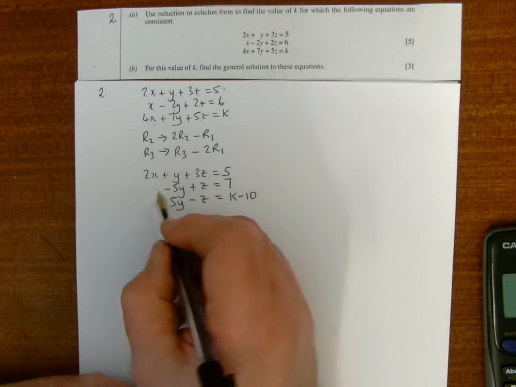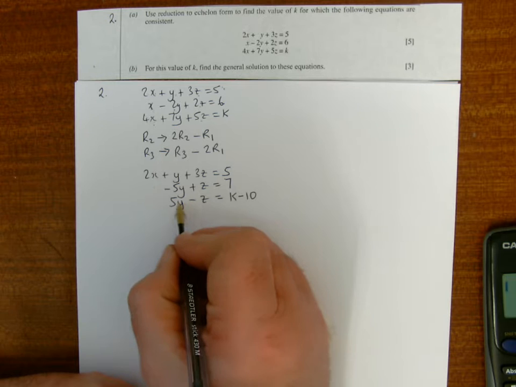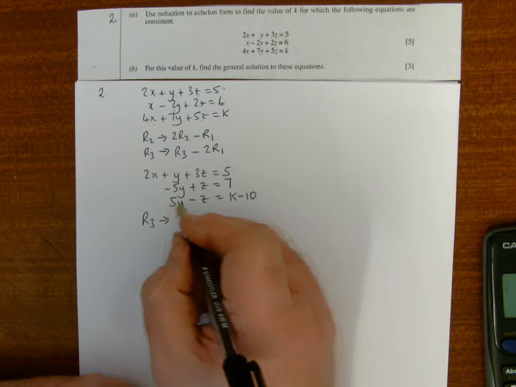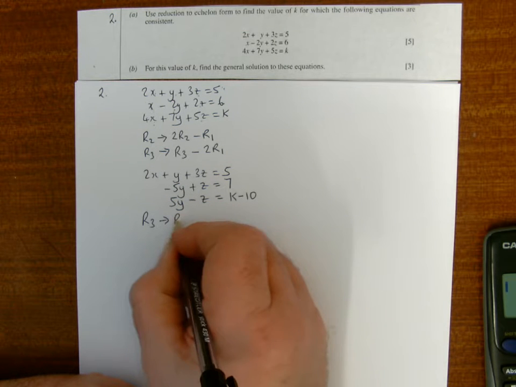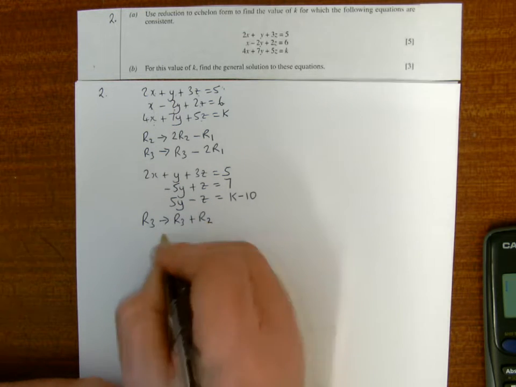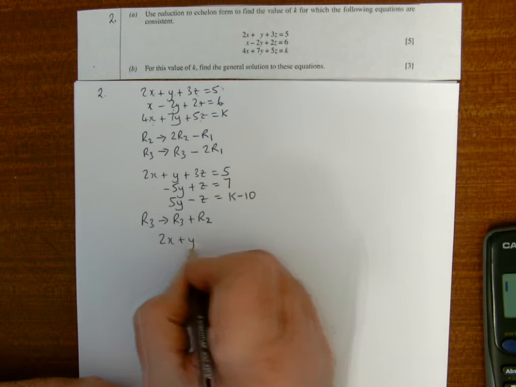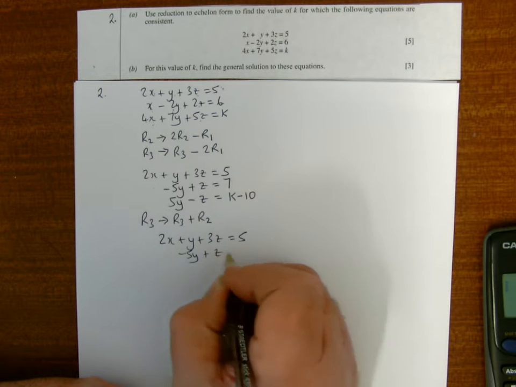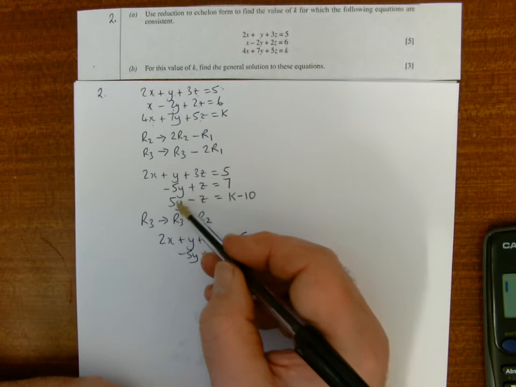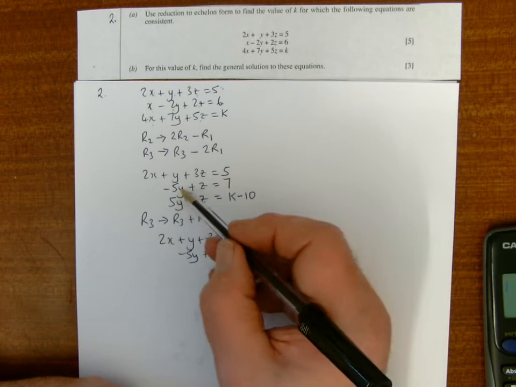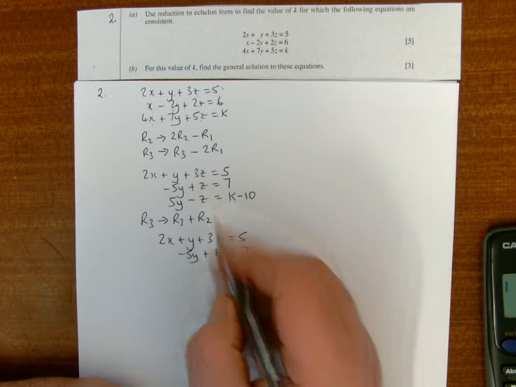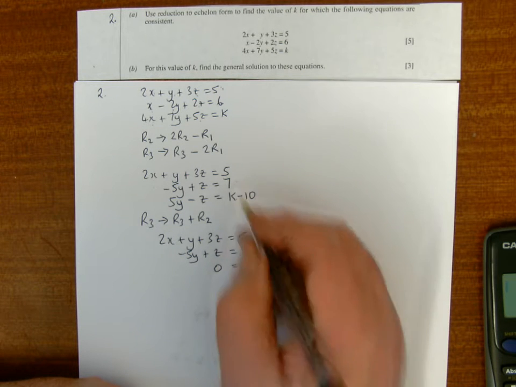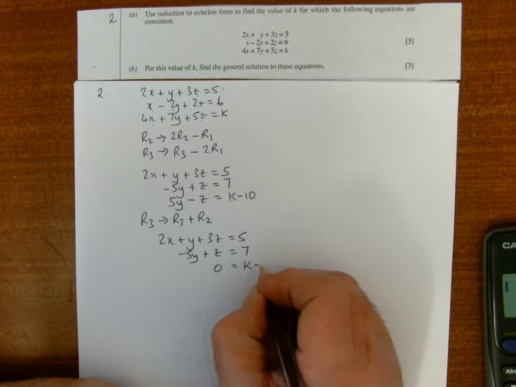Okay, so I've got 0 entries there. Now using row 2 and row 3, I get a 0 entry here. So to get a 0 entry there, I simply add row 3 and row 2 together. So row 3 plus row 2. Again, keeping these equations in triplets. So the 5y minus 5y is 0. Minus z plus z is 0. And I got k minus 10 plus 7, so that's k minus 3.